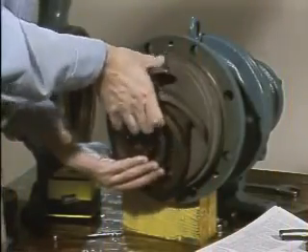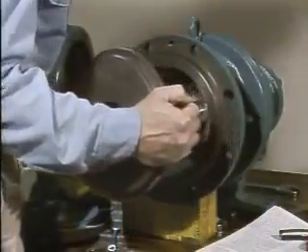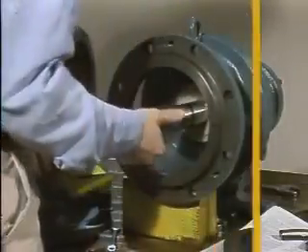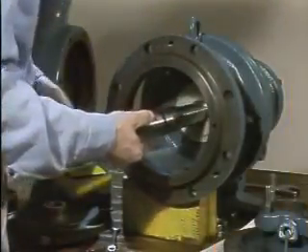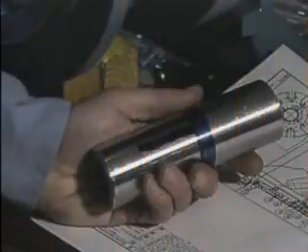First, the impeller is taken off. Then the nuts that hold the backplate in place are removed. And the backplate is taken off of the pump frame. Finally, the sleeve is removed from the shaft. And additional bluing is applied, this time along the length of the sleeve.